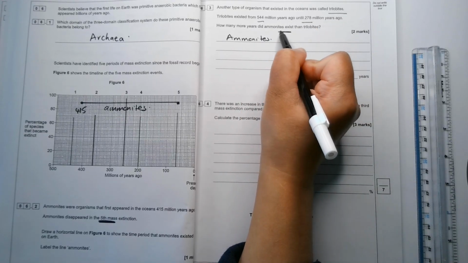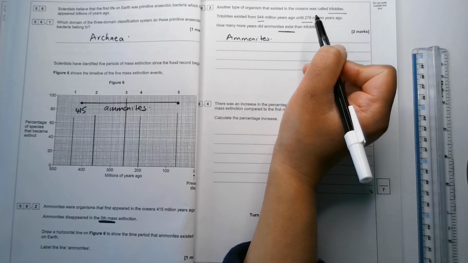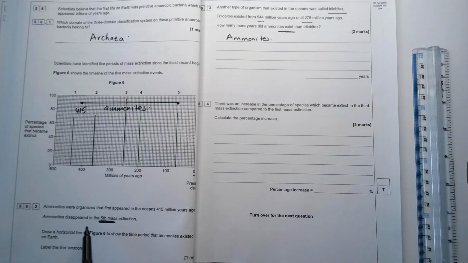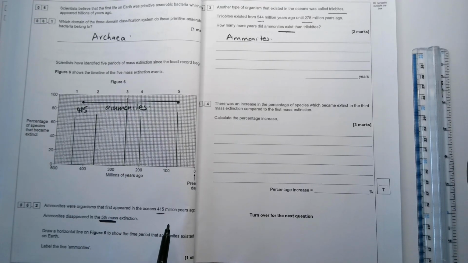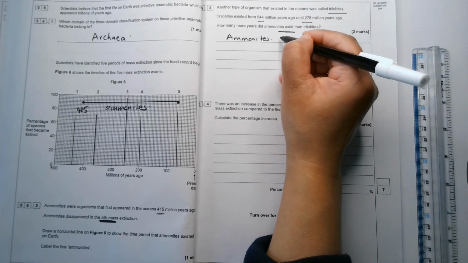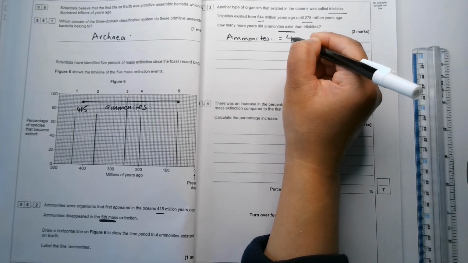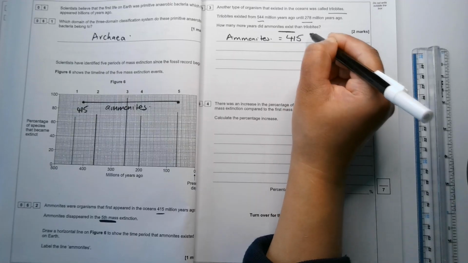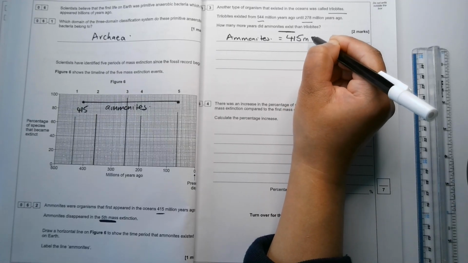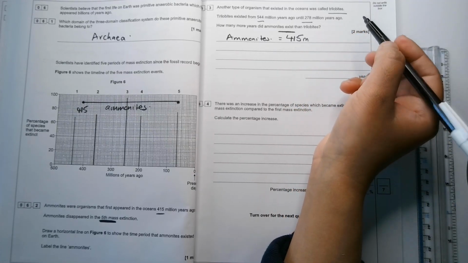If you go here, it says ammonites were organisms that first appeared in the oceans 415 million years ago. Okay, so it's 415 million, so I'm just going to put M there.